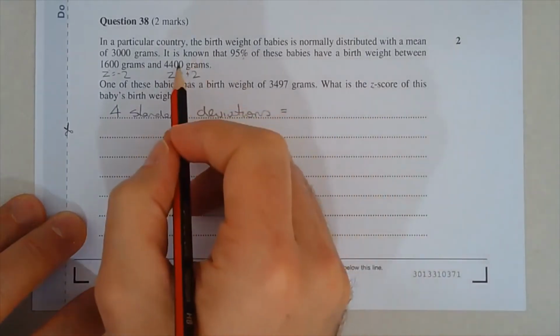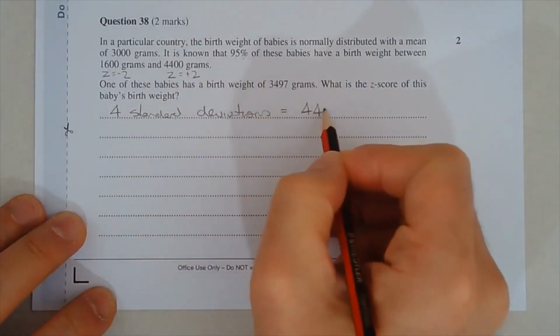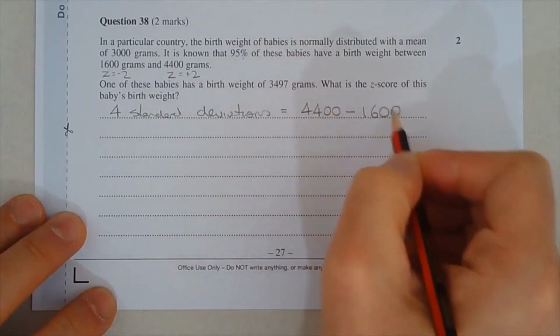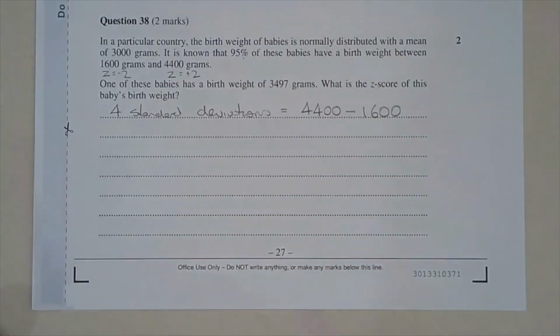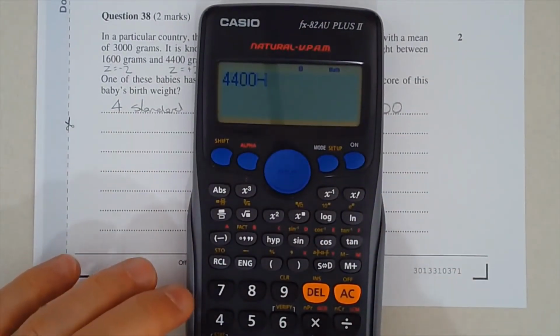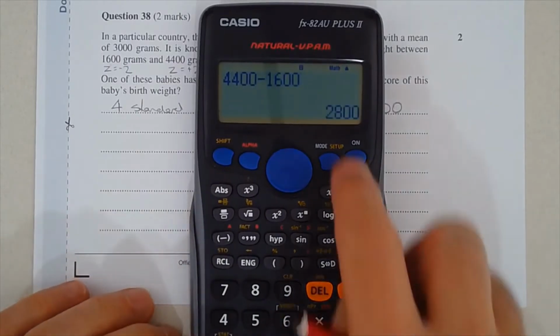So 4 standard deviations is equal to 4,400 minus 1,600. Okay. So 4,400 minus 1,600, and we have 2,800.